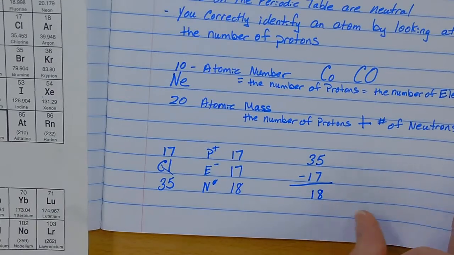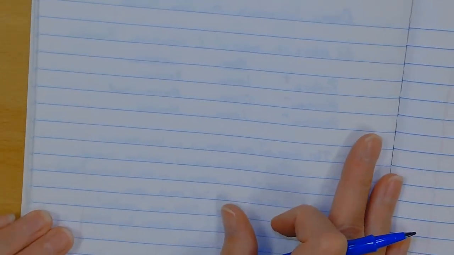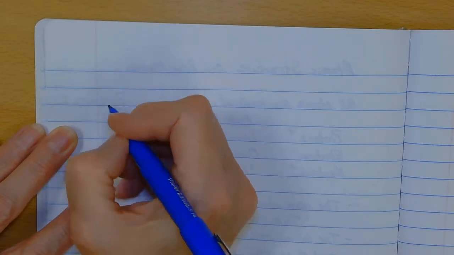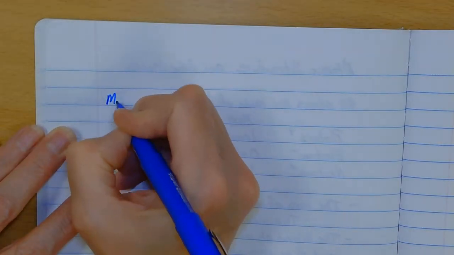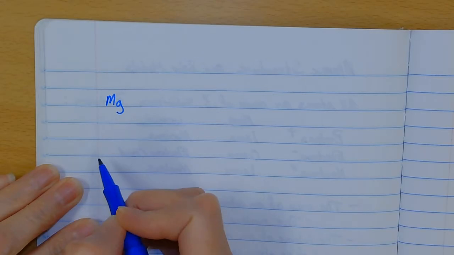Okay, so let's try another one. Turn my page here. All right, so everybody find magnesium. Magnesium is the symbol Mg. Magnesium, not to be confused with manganese. They're two different elements. So magnesium is the symbol Mg.